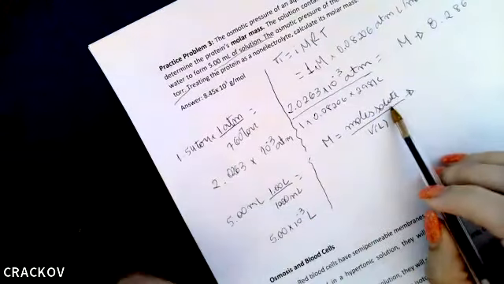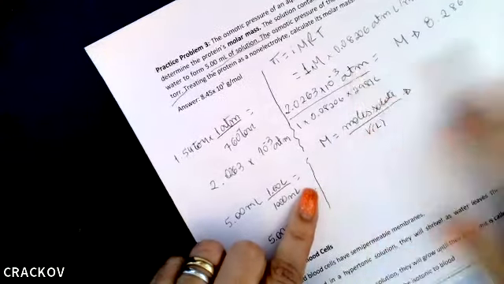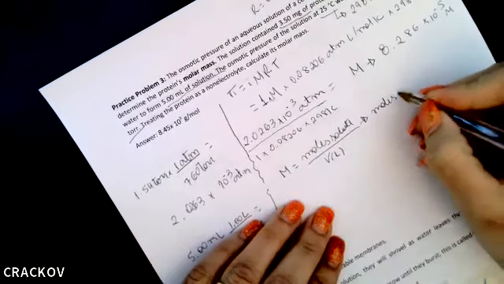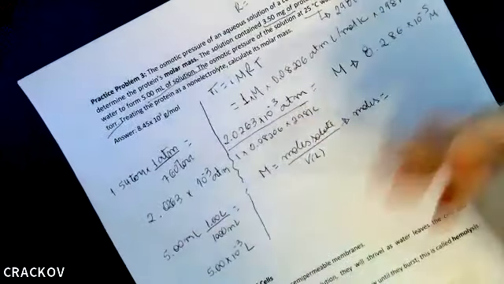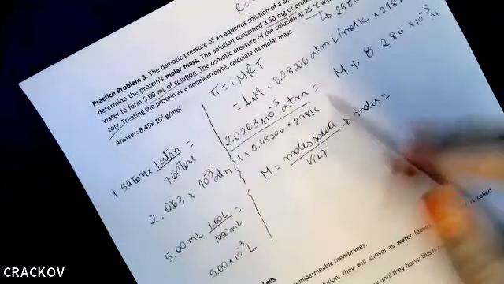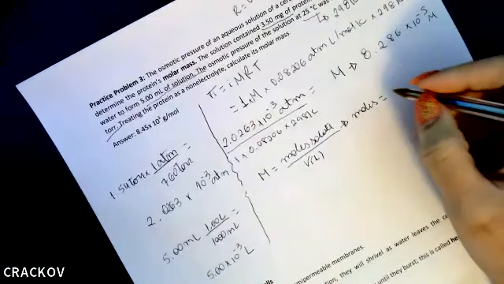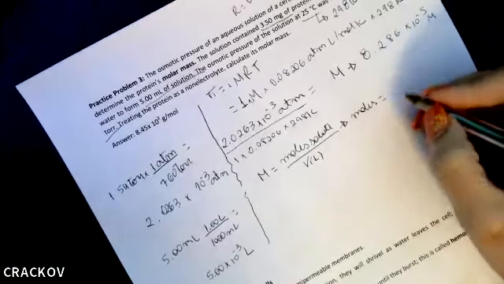So to calculate the moles, you multiply molarity times volume, right? We're going to rearrange it here. Moles of solute is equal to the multiplication between molarity and volume. This is just simple algebra.